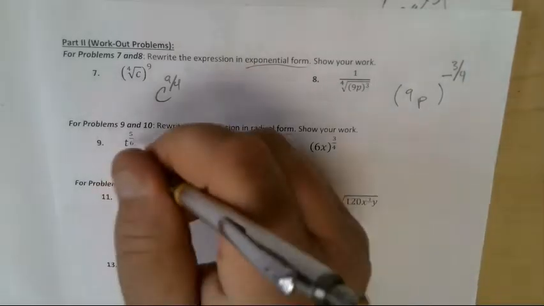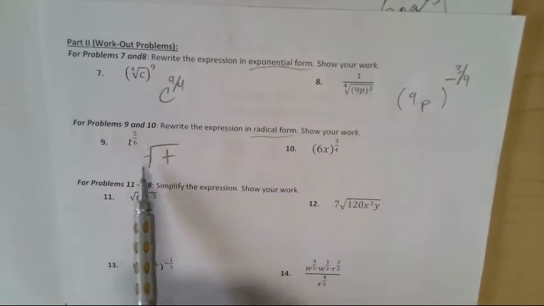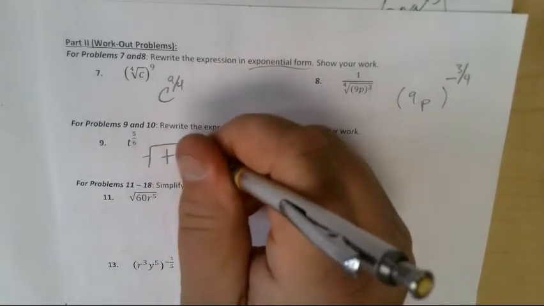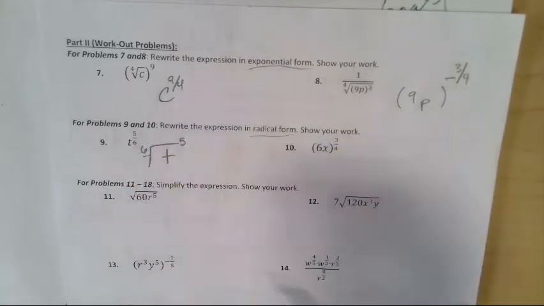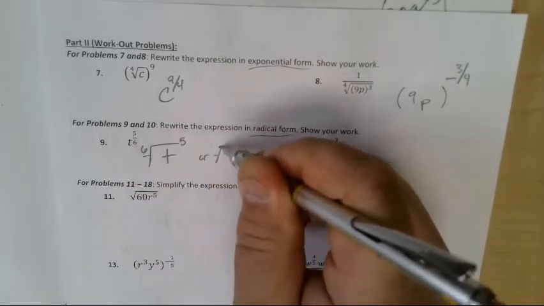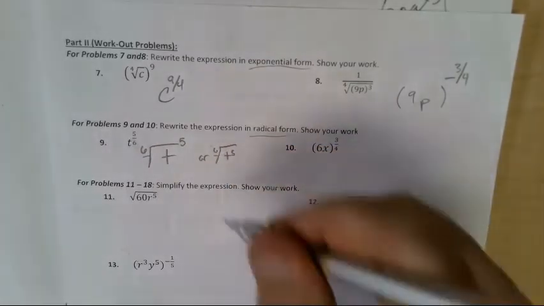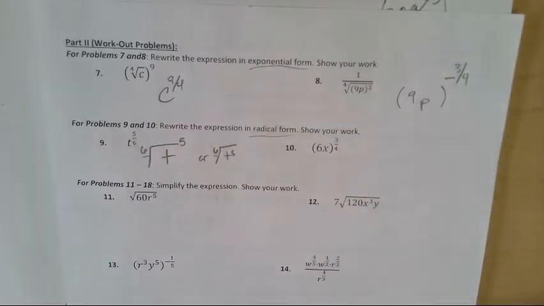T to the power of 5/6. So the radical is going to have a radical sign, and the base is going to be underneath. 5, that's a power, and 6 is the index. Okay, now if you had this, that's the same thing. The 6th root of t to the 5th.